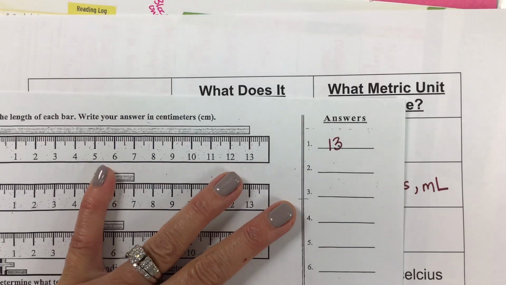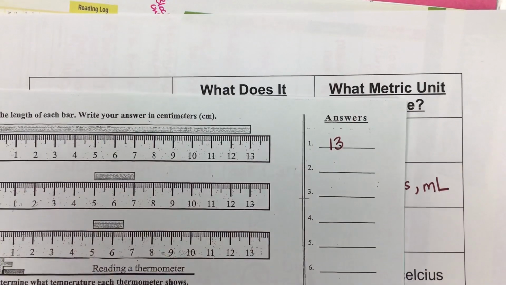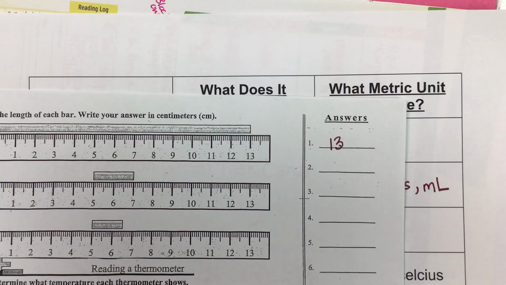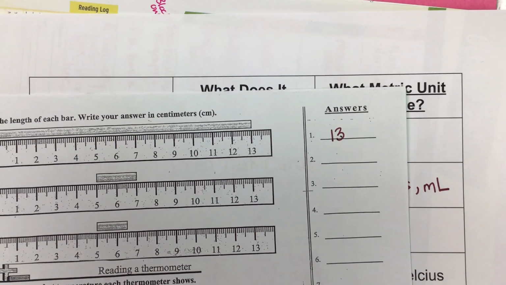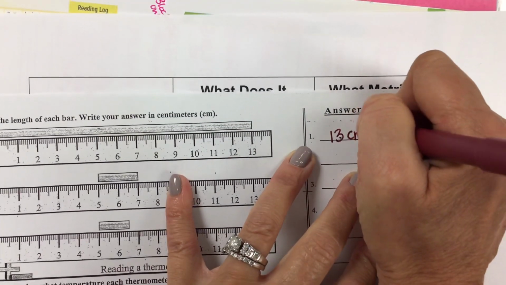Okay, okay, boys and girls. I think on this one it might be a great idea if we raise our hand because I see some differing things. I know you're grabbing your snack, but we still need to be paying attention. 13 what, Morgan? Centimeters. Okay?